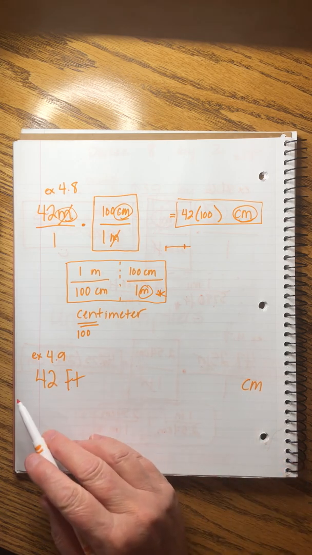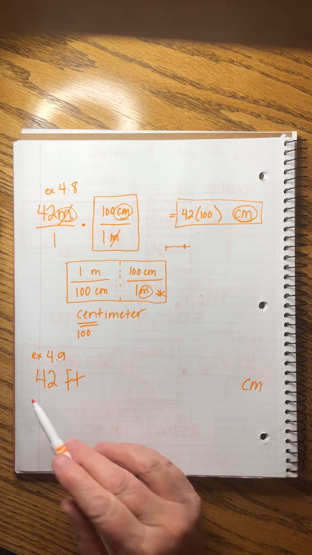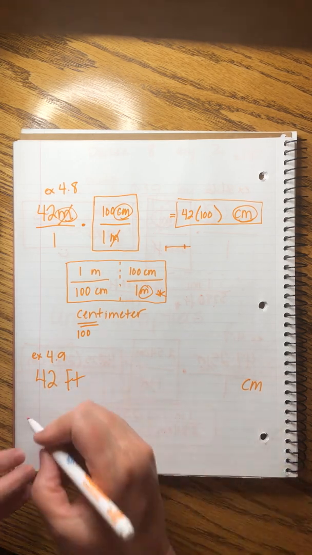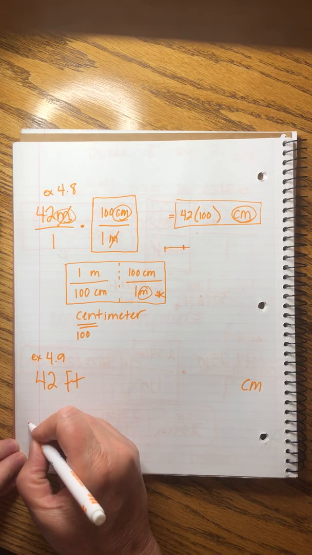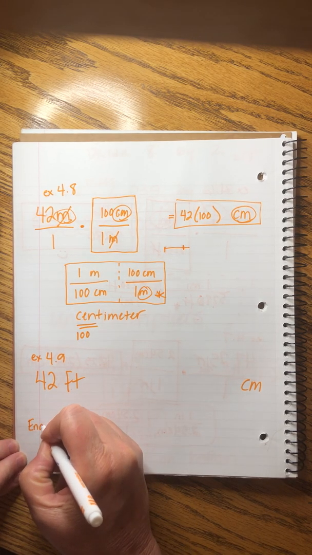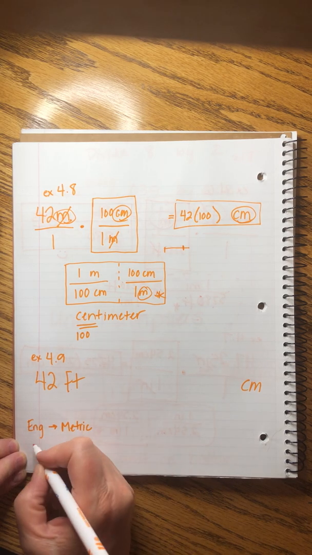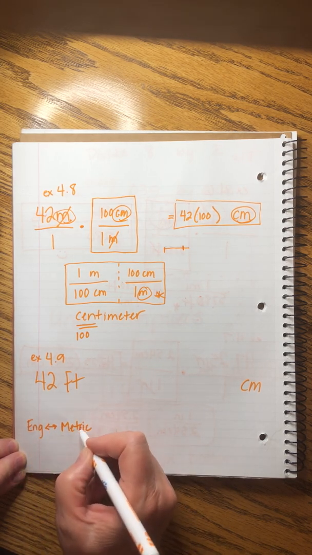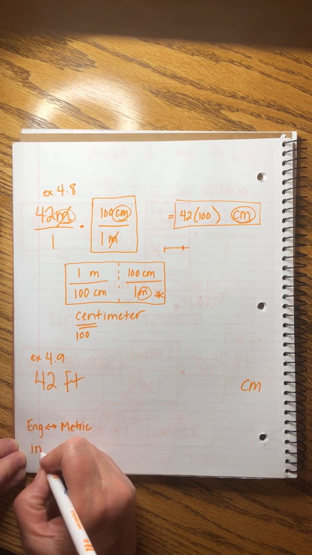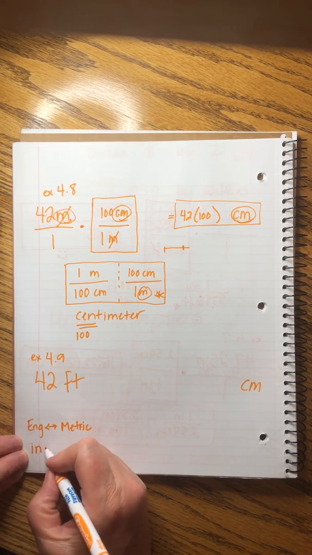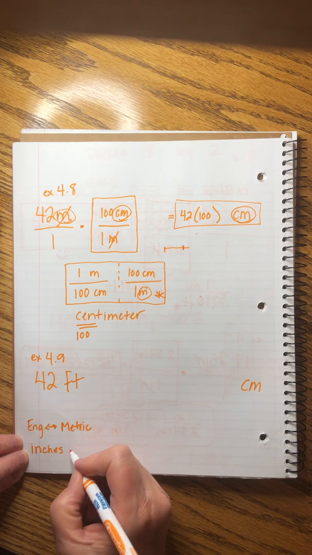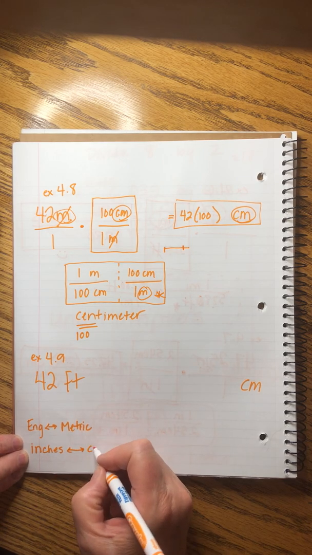That means we have to switch from English to metric. Whenever we want to go from English to metric, or vice versa, if we want to go from metric to English, we always get the English unit into inches or the metric unit into centimeters.